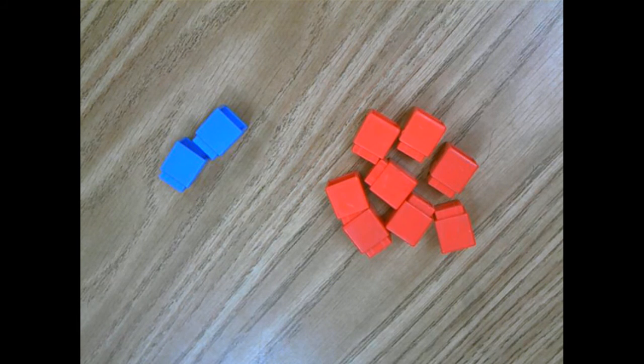I'm going to show you one more picture, and I want you to see if you can use these words, more or greater, and less or fewer, to describe the groups. Okay, here's my picture. Which group is more or greater, and which group has less or fewer?